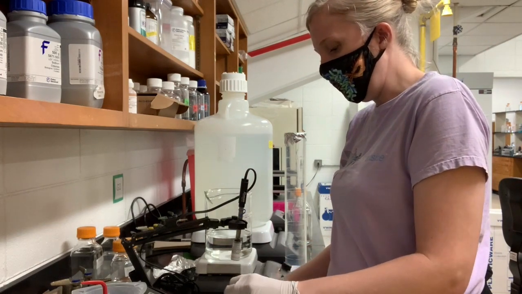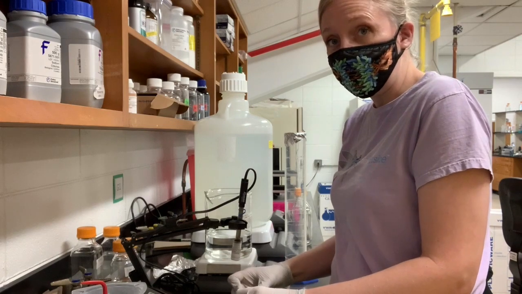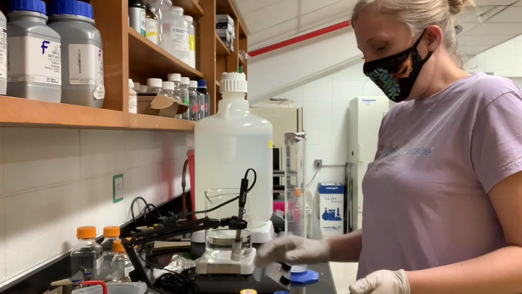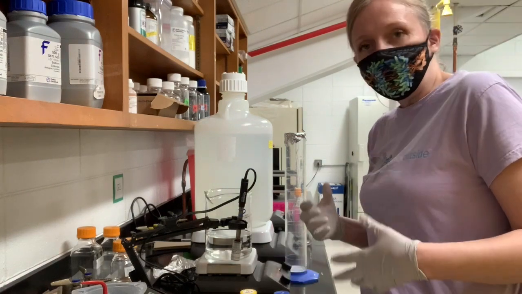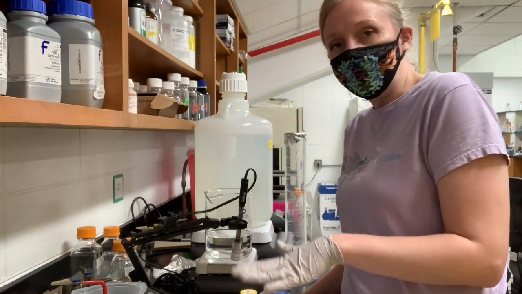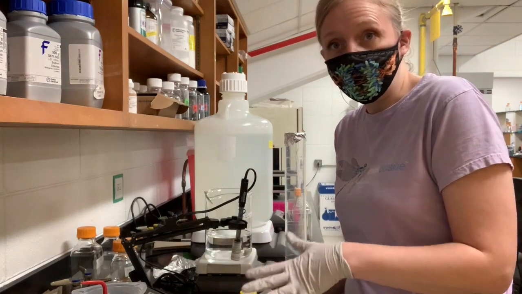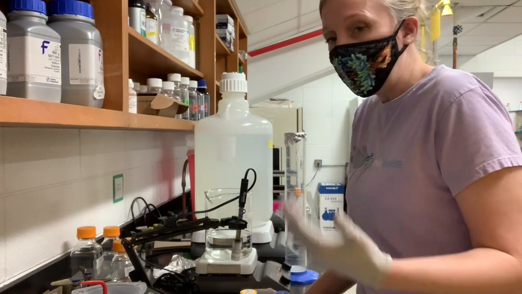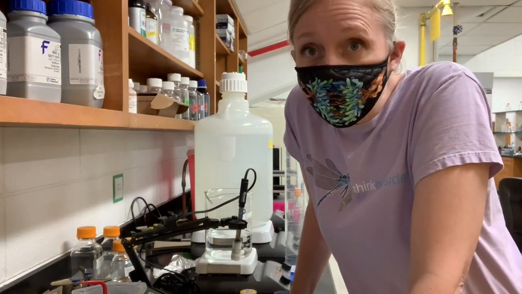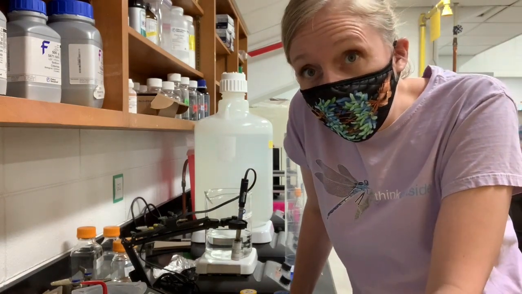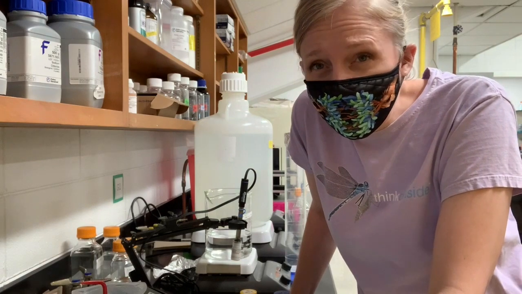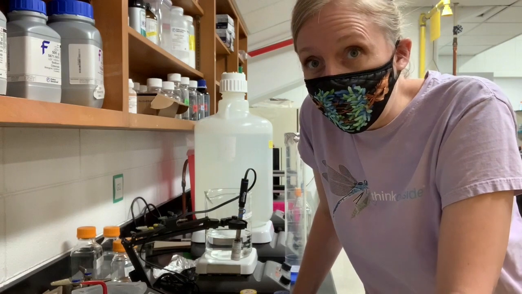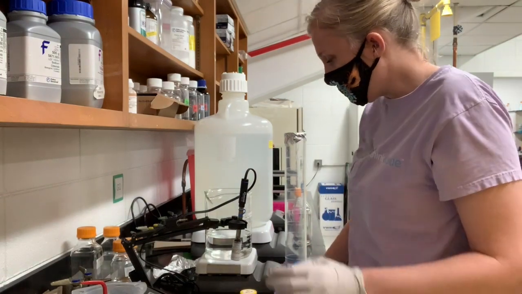And usually I just do a 2-point calibration unless I think something is wrong. So if I'm going to pH a solution that's between 7 and 10, I will use those as my 2-point calibration, but you can use all 3 if you want when you're first starting out. If someone has used the pH meter pretty recently, it will probably be calibrated, but it's always good to check because you don't want to think you're pHing a solution correctly when you're actually pHing it incorrectly.